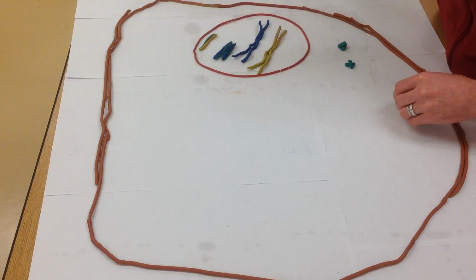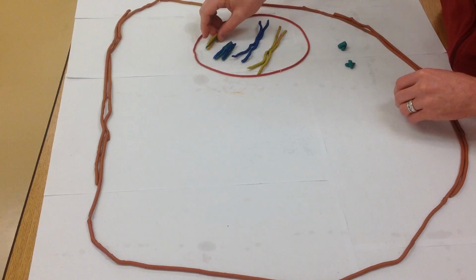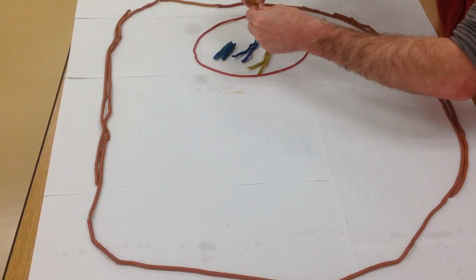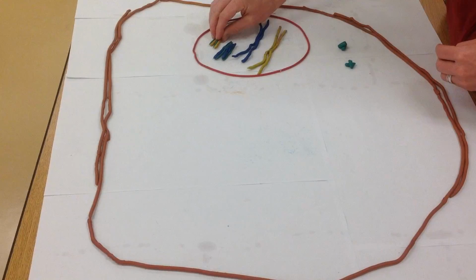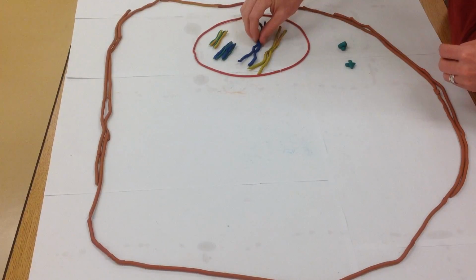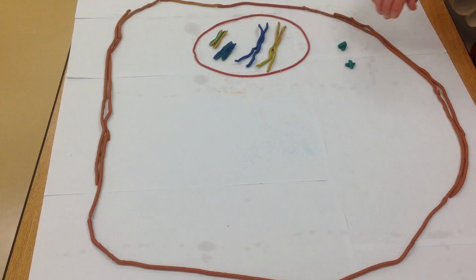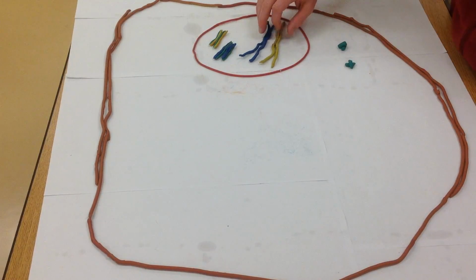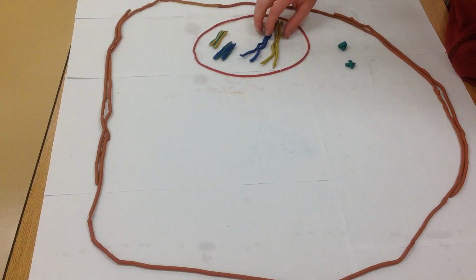What we're seeing here, when I did the mitosis one, we had only one chromosome with a backup. Now we have 2 chromosomes, with each having a backup. So these are going to code for different genes than what these would code for.